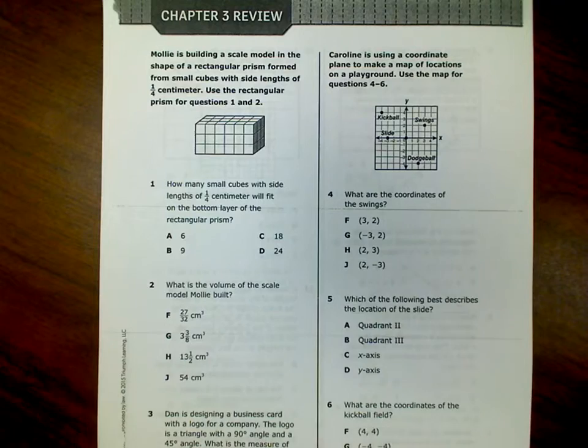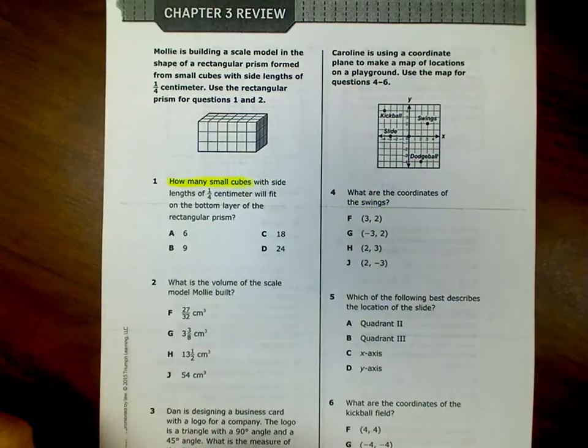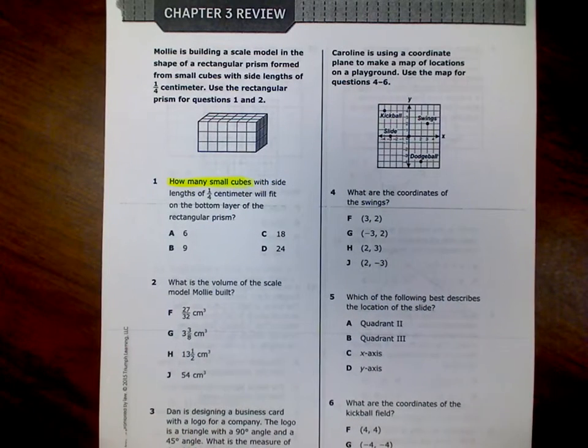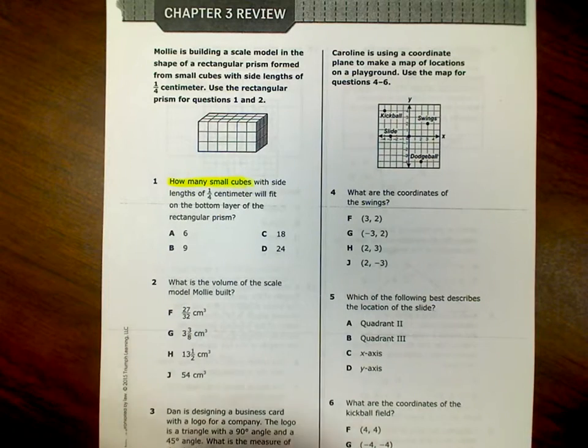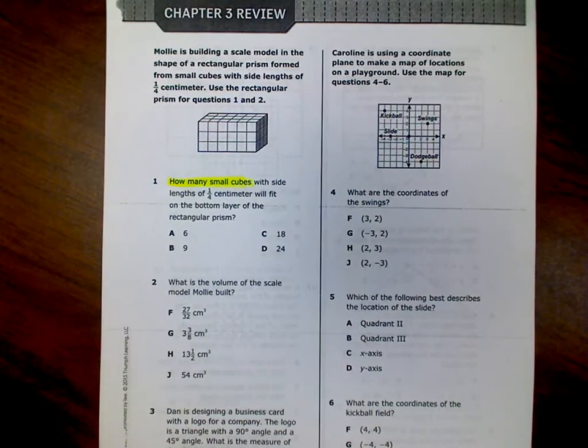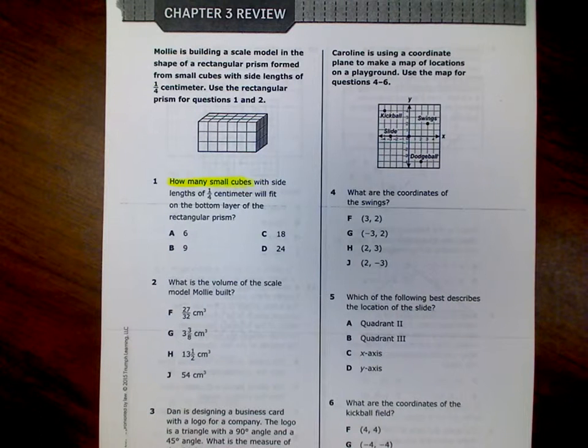First, you need to recognize they're asking you how many cubes. They're really not worried about the measurement of the cubes. It's how many cubes will fit on the bottom layer. Well, the bottom and the top are parallel. So there's 2 ways that you can find out the answer.